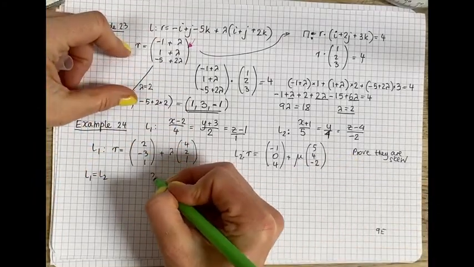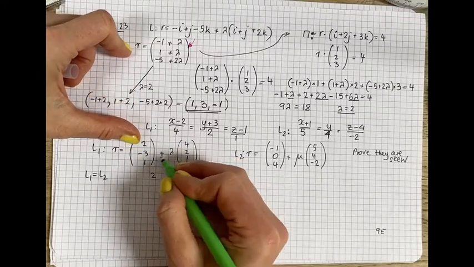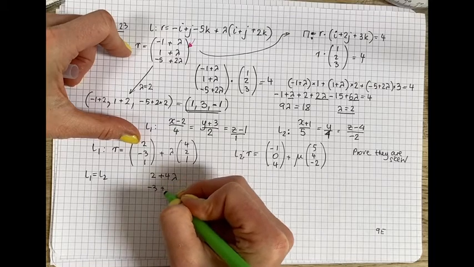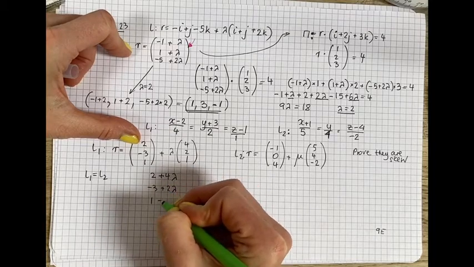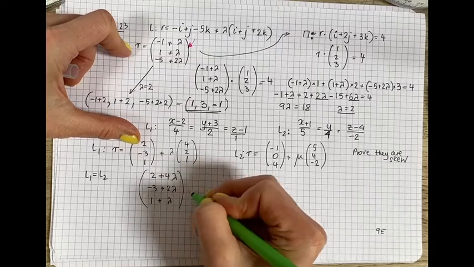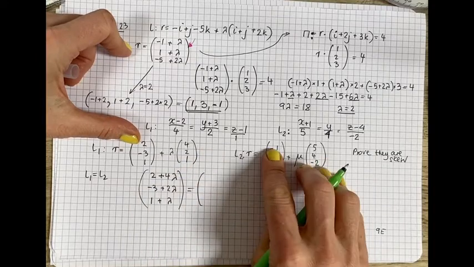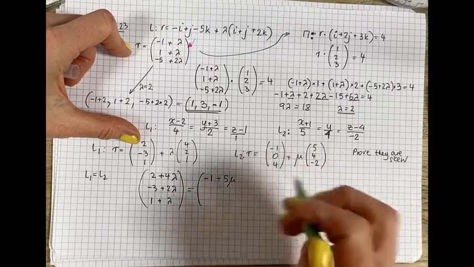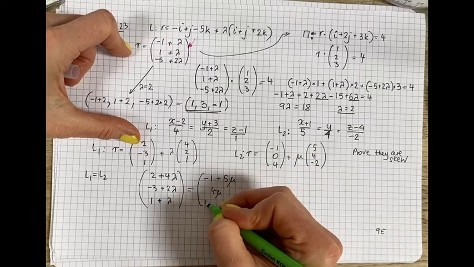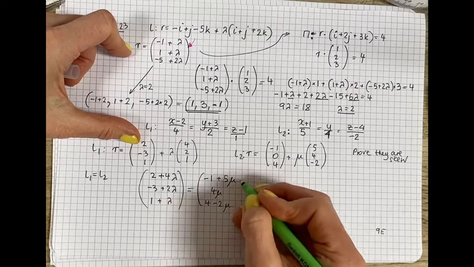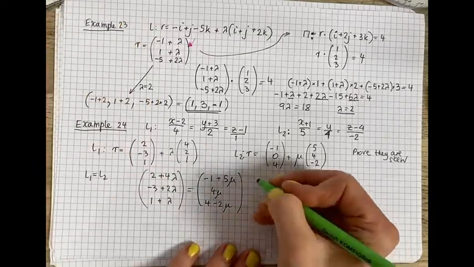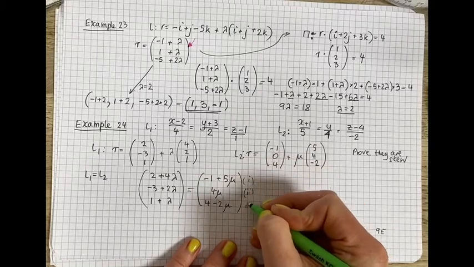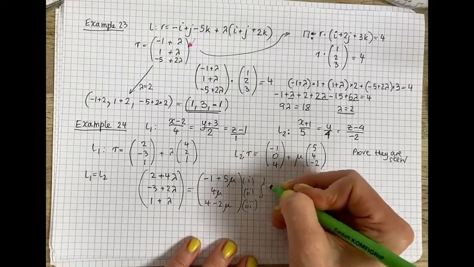So let's do that. So putting these together, L1 is going to be 2 plus 4 lambda, minus 3 plus 2 lambda, and then 1 plus lambda. And then from this equation, you are going to get minus 1 plus 5 mu, and then 4 mu, and 4 minus 2 mu. So let's use two equations from the top, the first two equations, to solve them simultaneously.